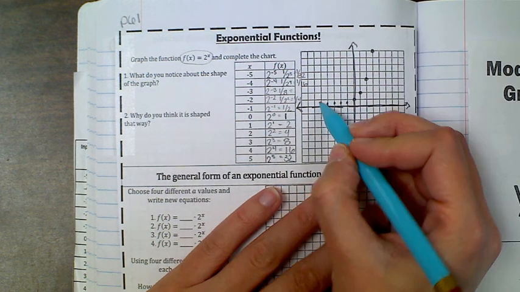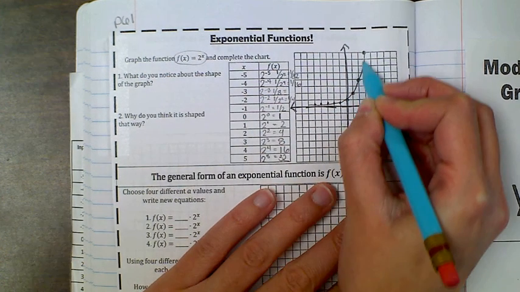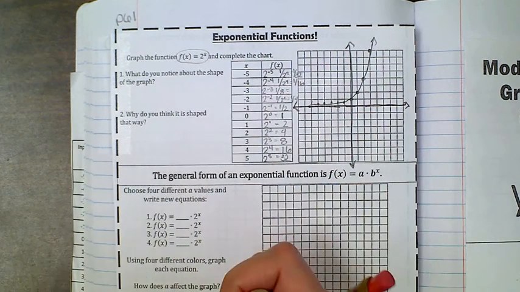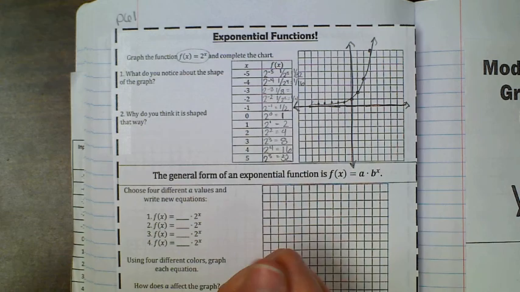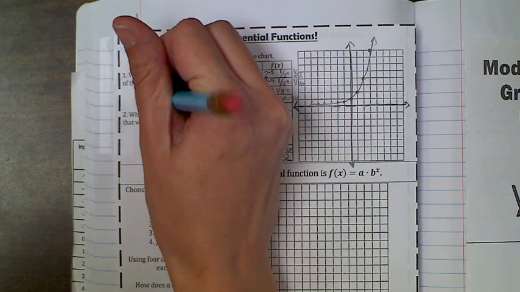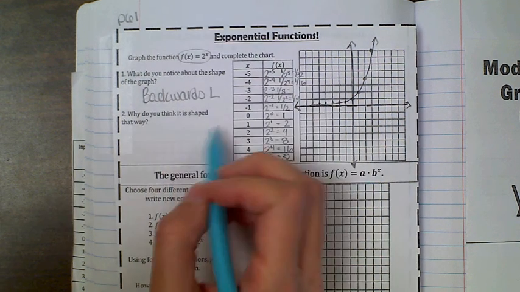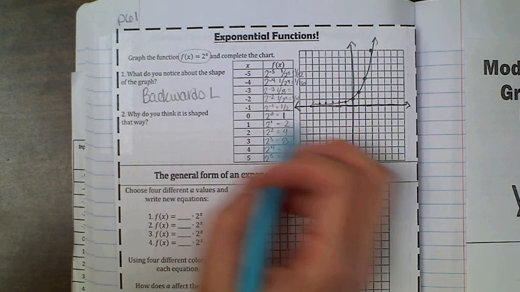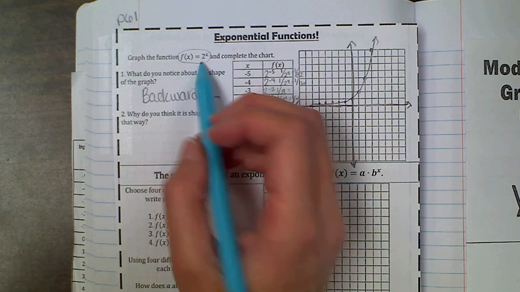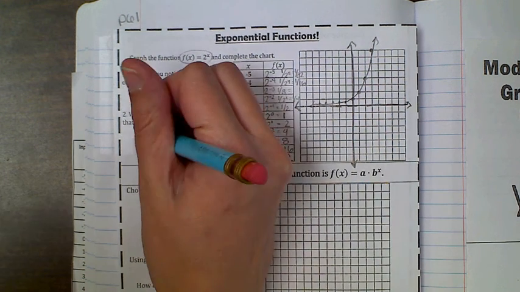So this graph was moving really slowly, and then all of a sudden it just took off. I kind of call the shape of that maybe a backwards L. We can go with that. Why do you think it's shaped that way? Well, it's going to grow really fast because my exponents are getting bigger and bigger, which means I'm multiplying by more and more 2's. I'm always doubling something, and so it's going to start slow but grow fast.